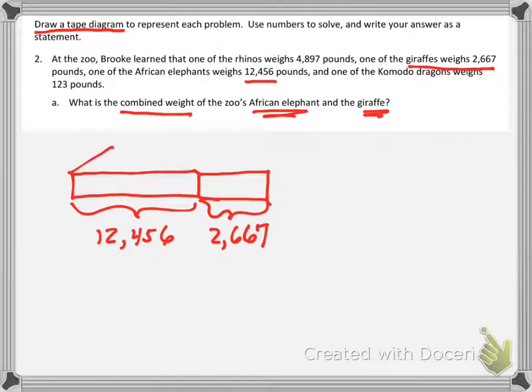And then all of this together is going to equal the combined weight. This is an example of a tape diagram that will help us solve this problem. You could also write E for elephant and G for giraffe, so you can label the parts of your tape diagram.